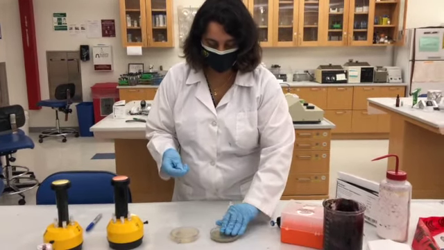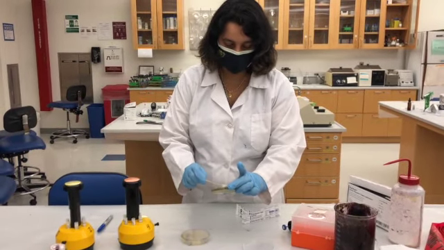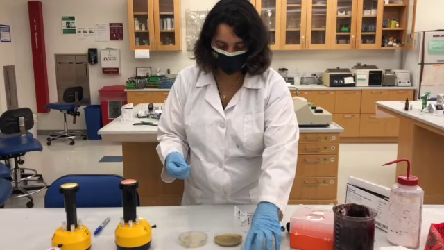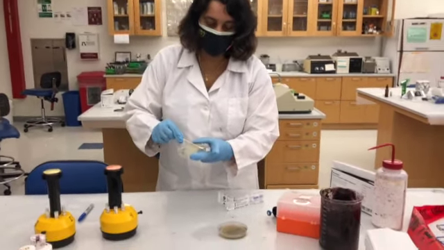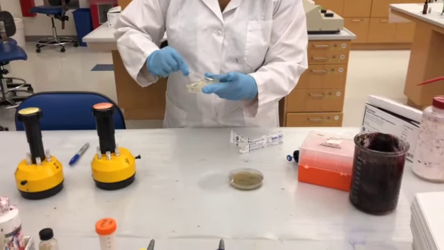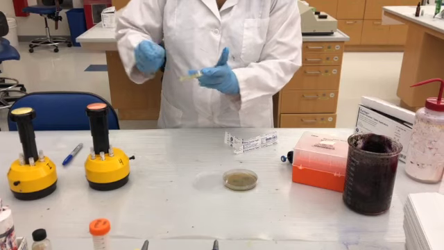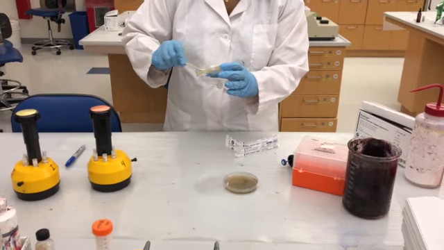Open up the swab, pick the bacteria, and swab every corner of the TSA plate, because you want your bacteria to grow really well, so when you add the antibiotics, you can see the zone of clearance.